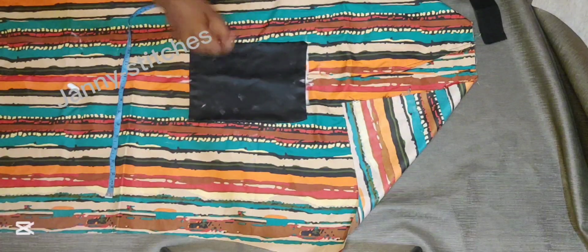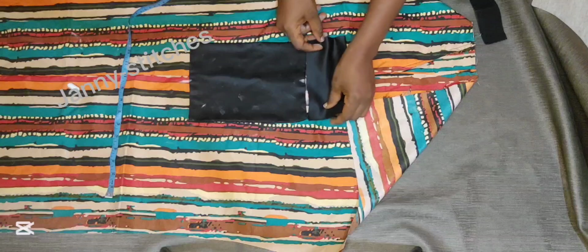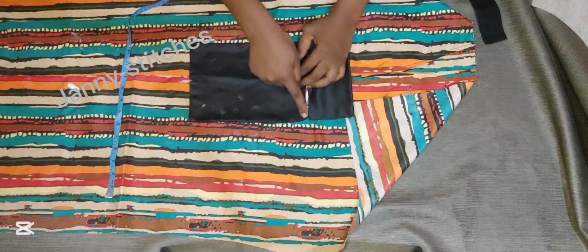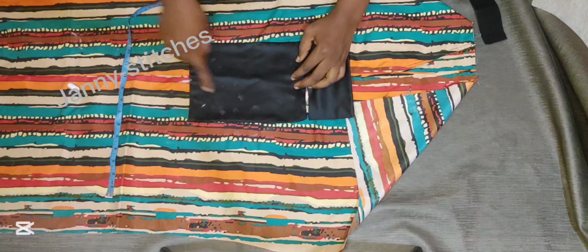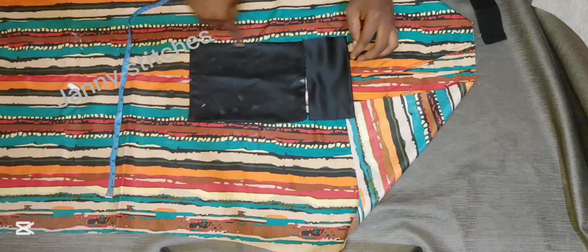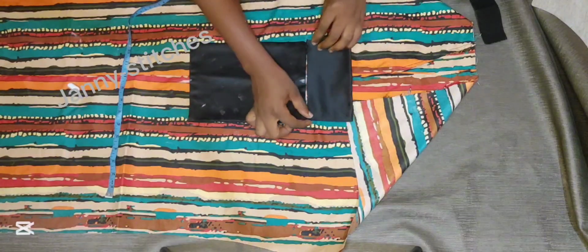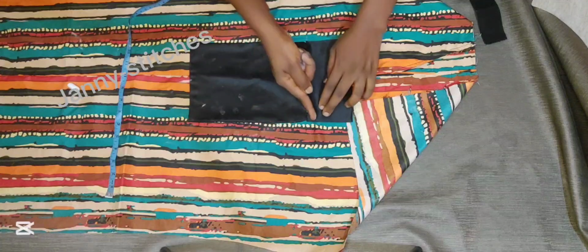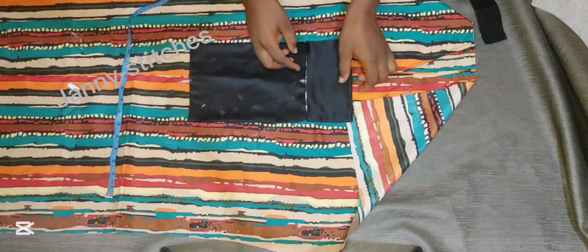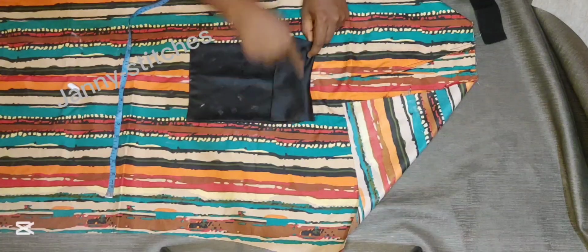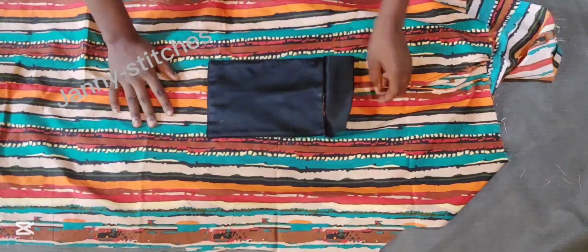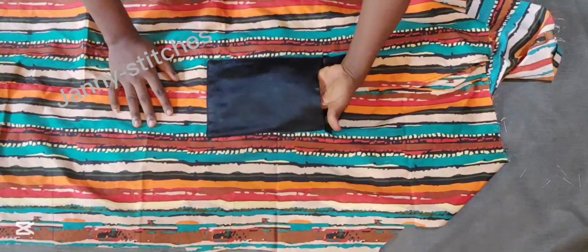So I will pin it down and go to the machine and stitch it. I'll stitch it this way and stop here. Then I'll fix this like this. The cover, I'll fix the cover, stitch it like this, then I'll turn it and top stitch. So I have finished stitching the pockets, as you can see.